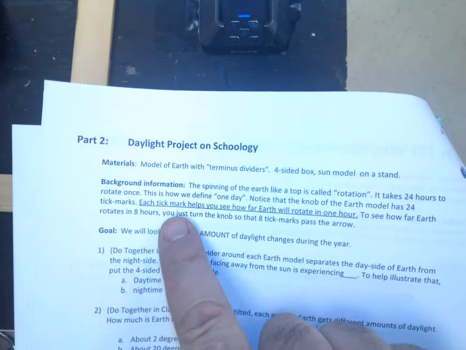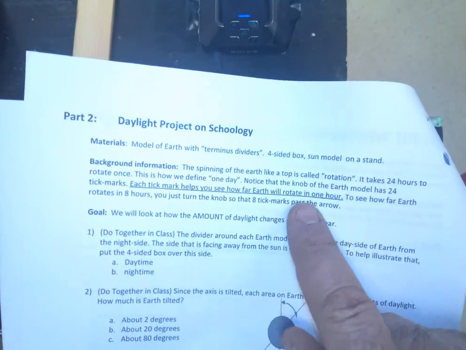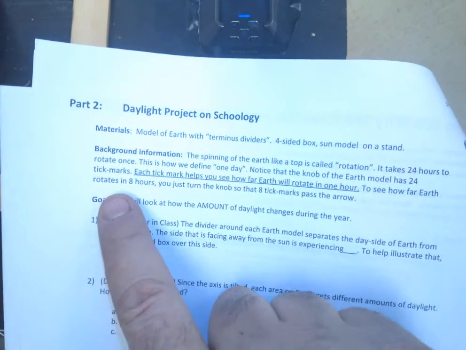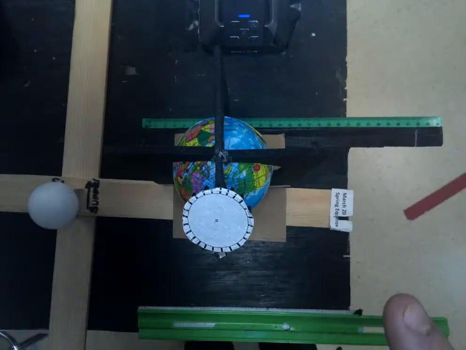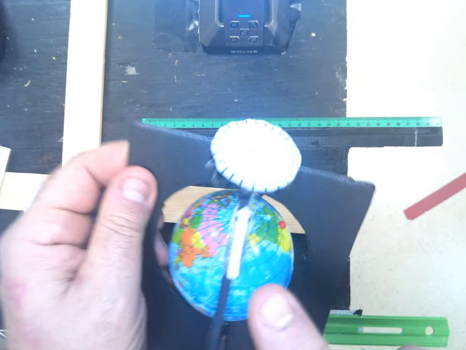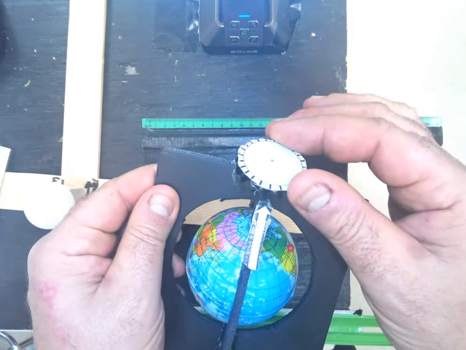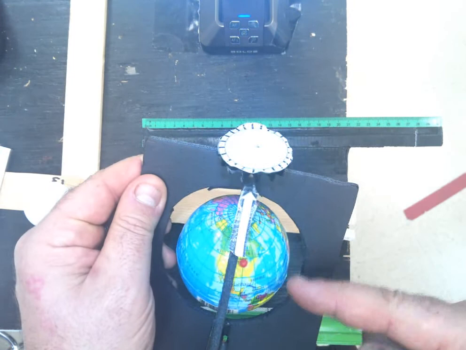Each tick mark helps you see how far Earth will rotate in 1 hour. To see how far Earth rotates in 8 hours, you just turn the knob so that 8 tick marks pass the arrow. We have a little arrow right there, so 8 tick marks would be how far the Earth rotates here in 8 hours.